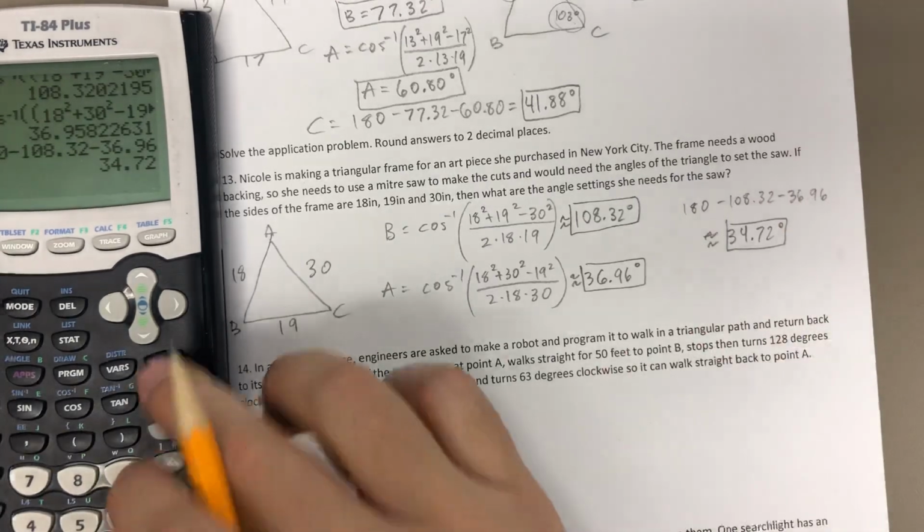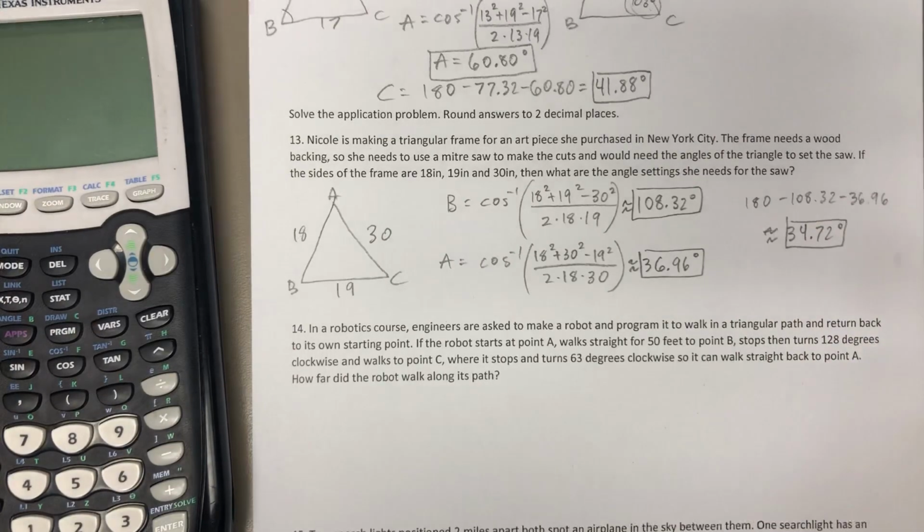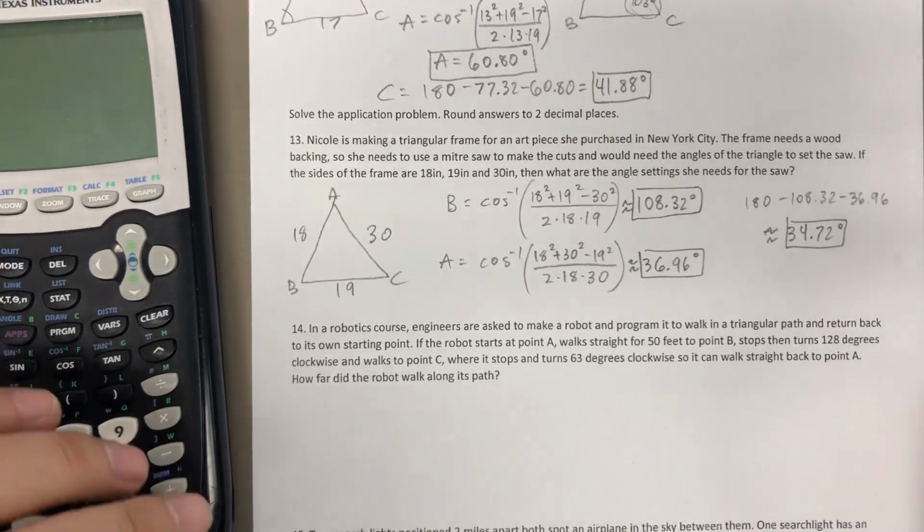So pretty easy, right? As far as word problems go, you already know what the diagram is going to look like. It's a triangle. All you need to do is solve for the missing stuff.